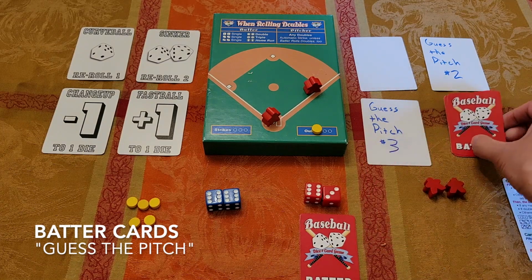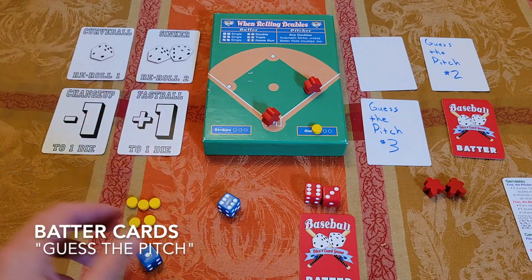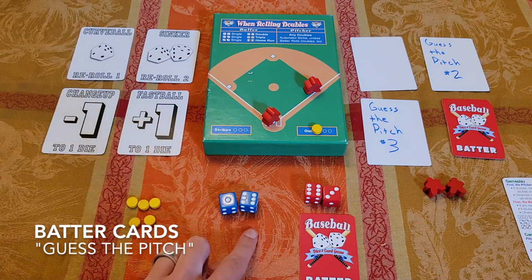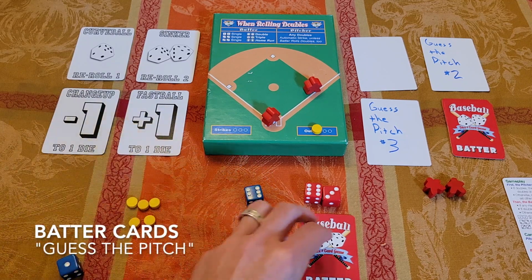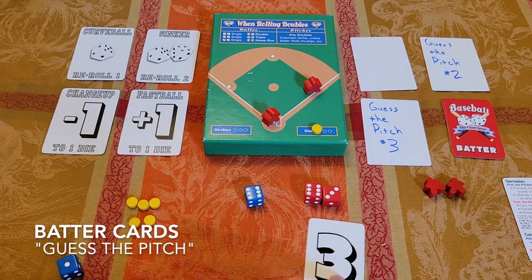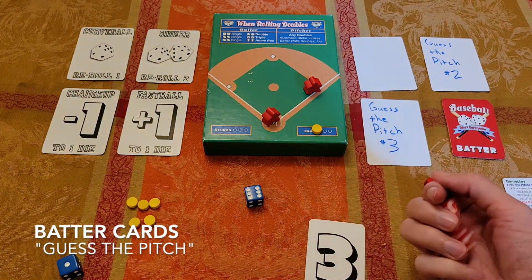Place the rest of the cards back over here. When the pitcher rolls their dice, wait until they choose one of these dice to be the pitch. After they've selected the pitch, go ahead and reveal your card. If it matches, it's a home run. Otherwise, the batter still has a chance to roll and hit the selected pitch die.